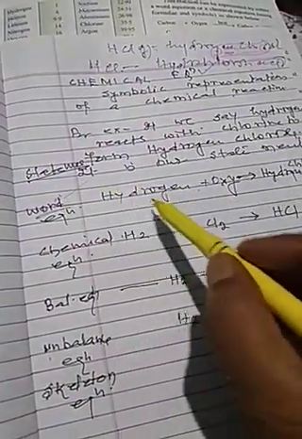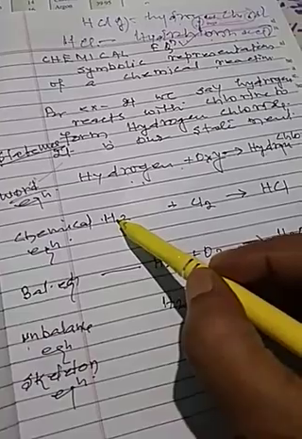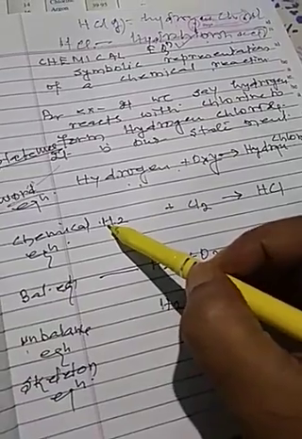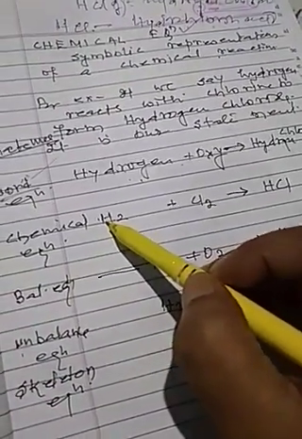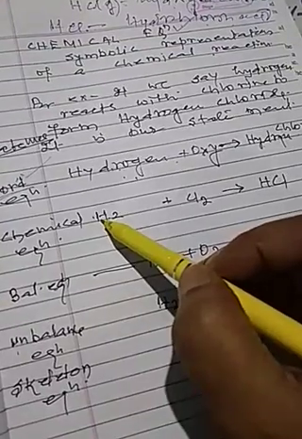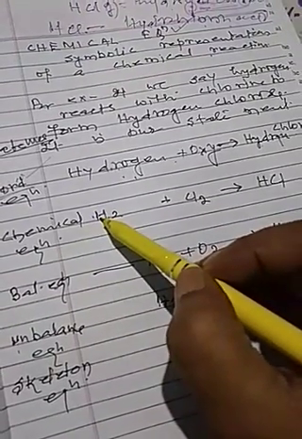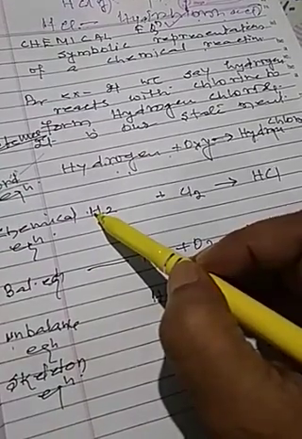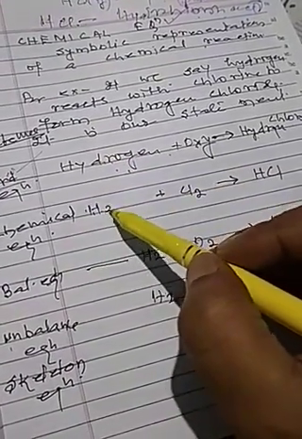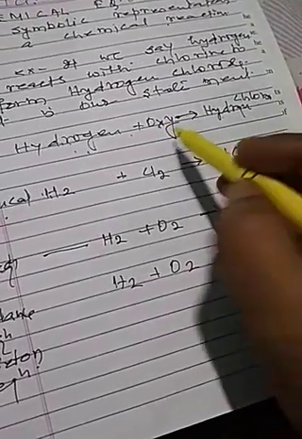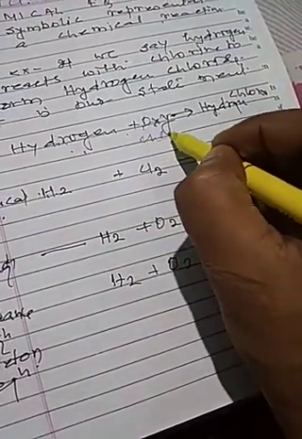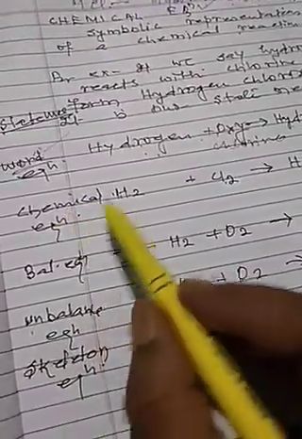Here is the word equation. Now if we write it in the form of symbols, hydrogen's symbol is H, but atoms never exist in an independent state. So chemical reactions are always written in the form of molecules. So hydrogen will be H2, oxygen, and this is your chlorine, it forms HCl.